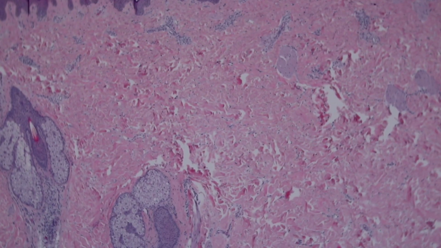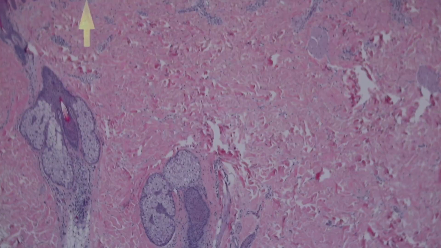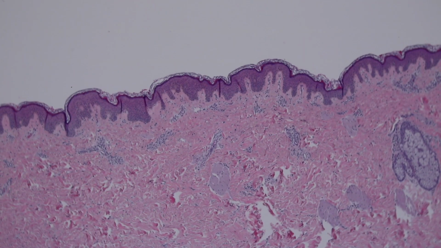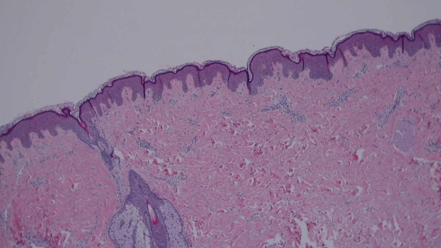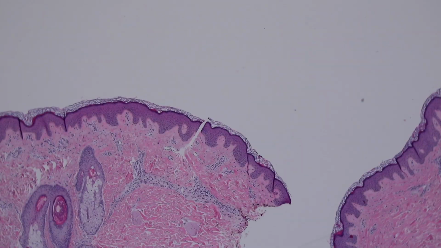And again, you can't see how this sweat duct travels all the way to the surface. It kind of seems to disappear, but it goes all the way up to the surface and empties out. And if you look around, we may be able to find another one where another one empties out, or maybe we won't. Maybe this piece of tissue doesn't have one.